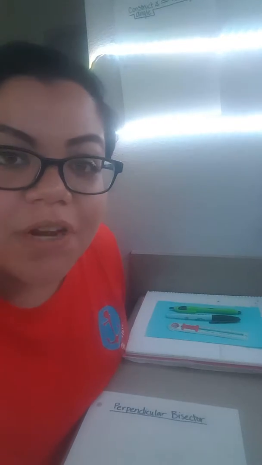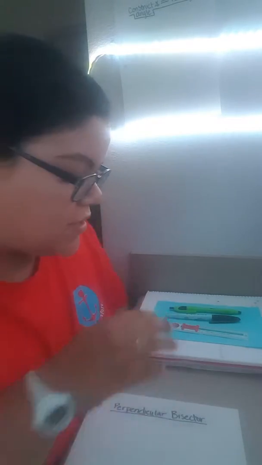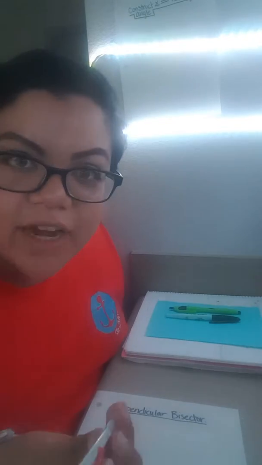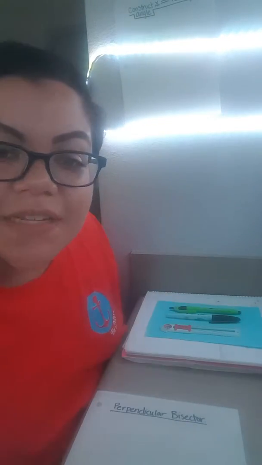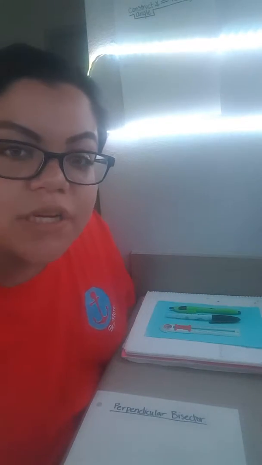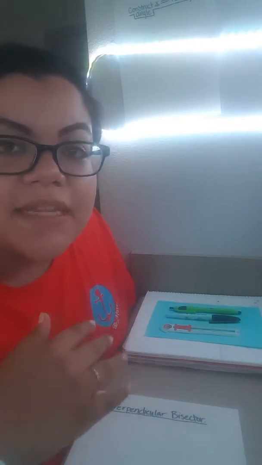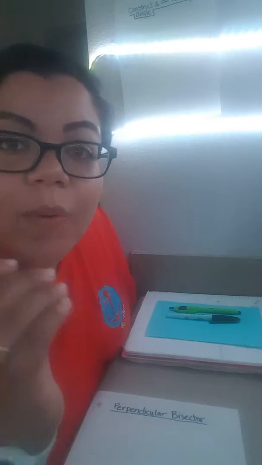Okay, so today we're going to be making two different constructions using just a compass and a writing utensil. And we're not going to be using any kind of measurements, so we're just going to pretend that the little numbers and lines on our little compass here don't even exist.